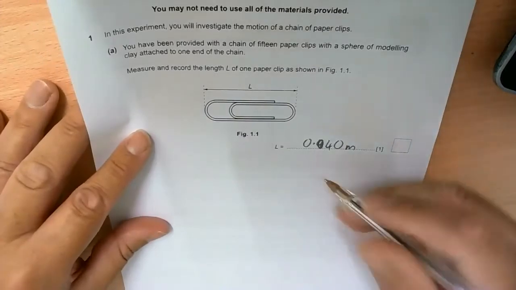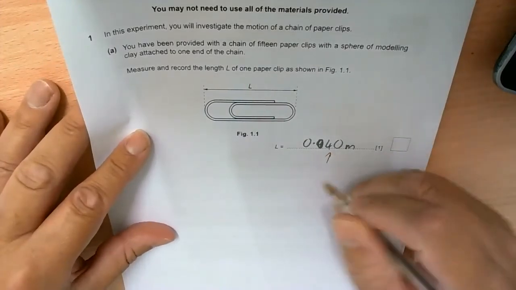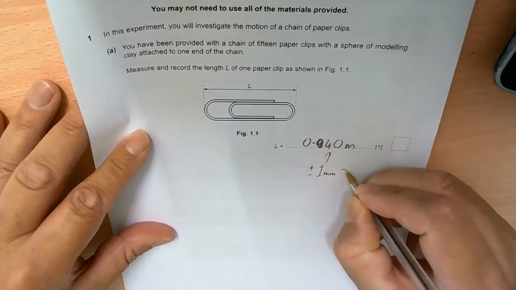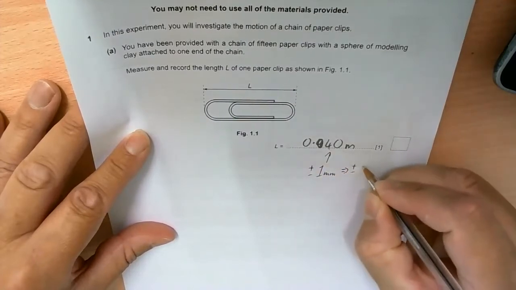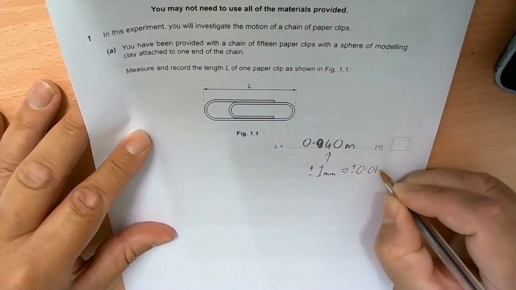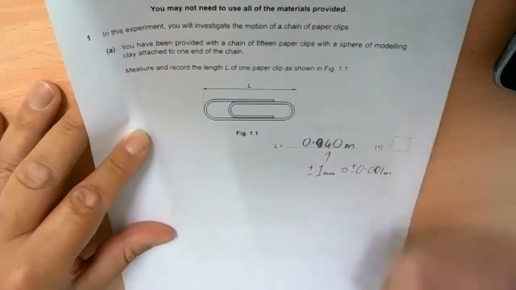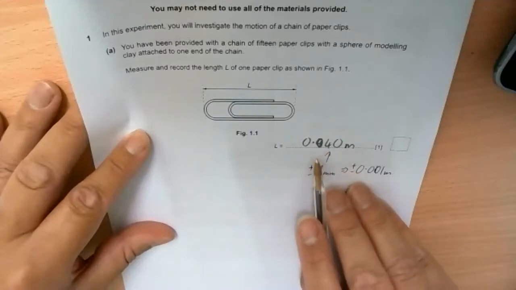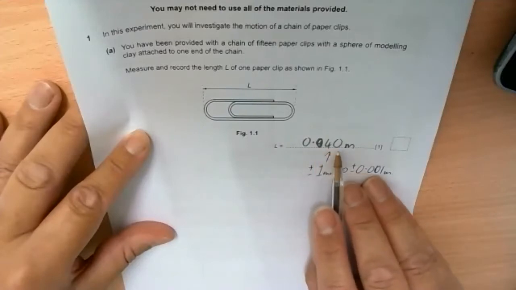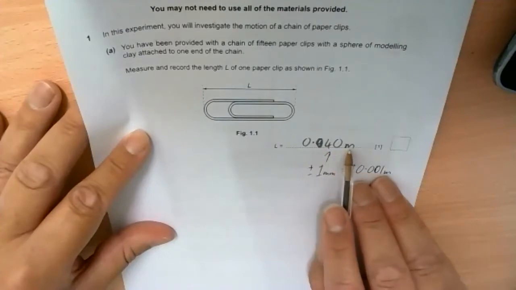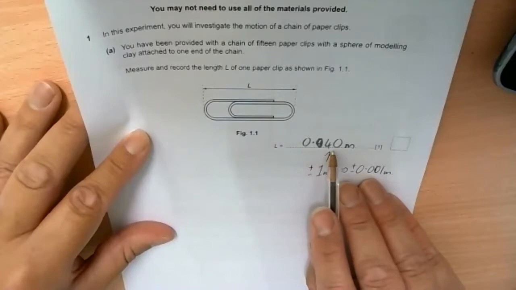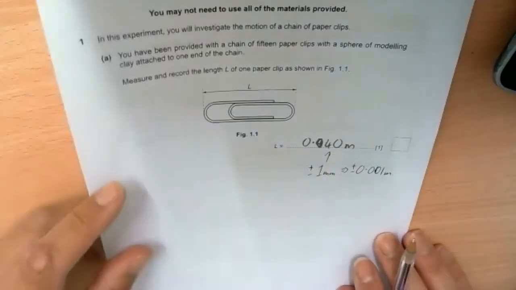Notice in here, we've kept our decimal places correct because we know it's plus or minus 1 millimetre, which is the same thing as being plus or minus 0.001 meters. Okay, so even though it's 0.04, I have to say it's 0.040 meters. So I've put in my unit and I've put my value to the correct number of decimal places.